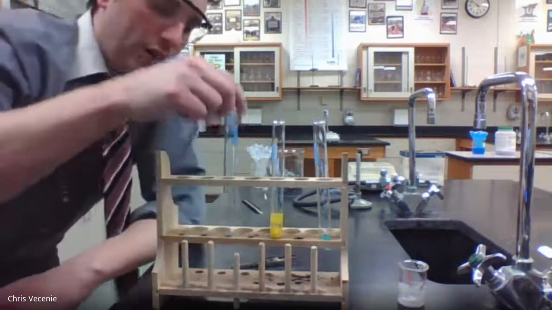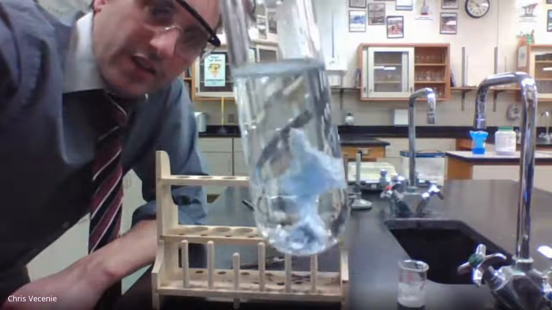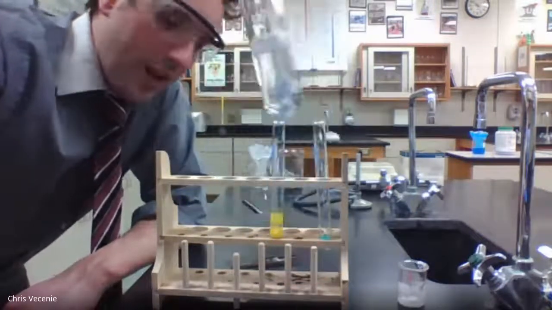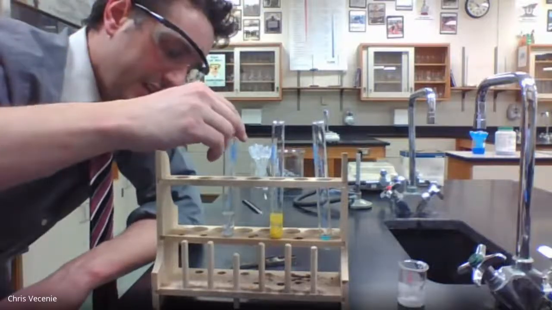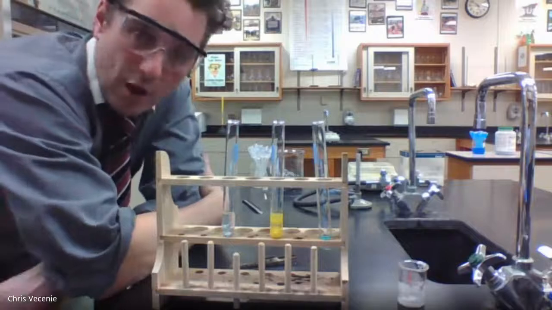And then one more look at reaction 5. You take a look there. You can see tons and tons of bubbles sitting right on that piece of metal. So you have all the tools you need to make your observations.